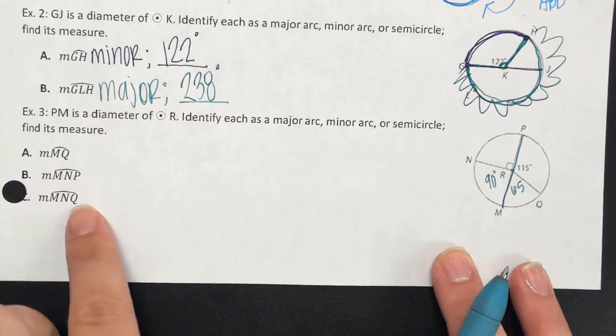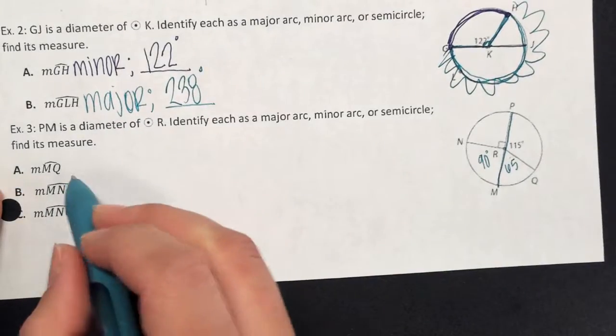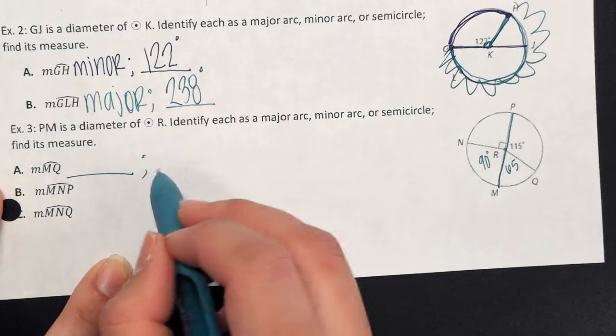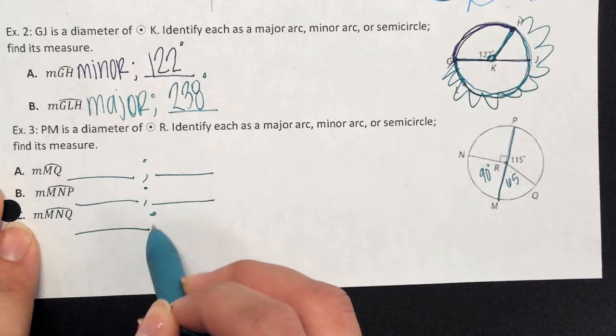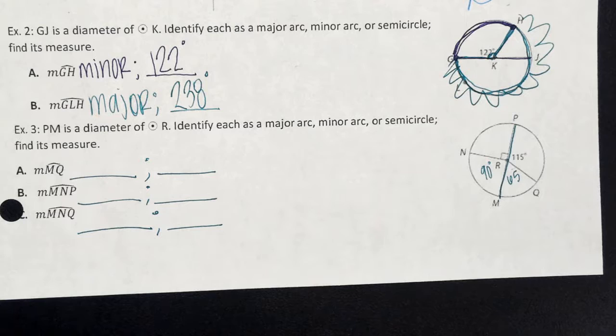Okay? So now I'm going to give you a few minutes. I want you to do A, B, and C. I want you to tell me major, minor, semicircle, and what's its measure. So there's two answers for each one of these problems. Sometimes it has two. It depends.